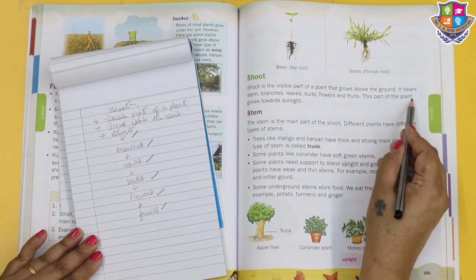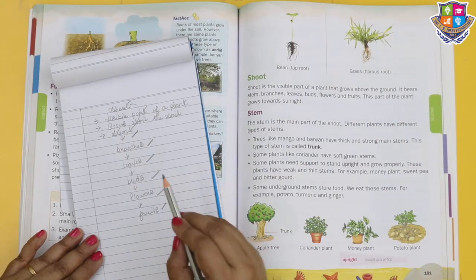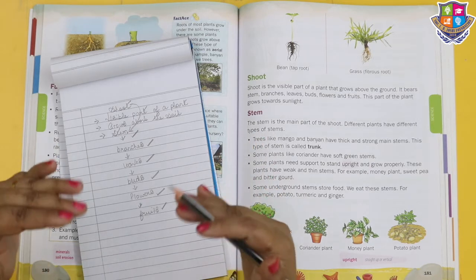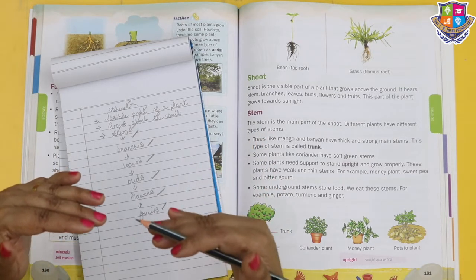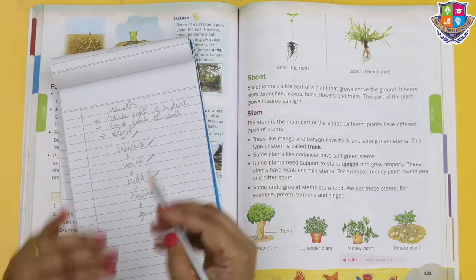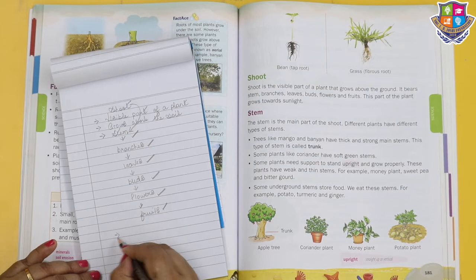This part of the plant grows towards the sunlight. If you observe a plant, you will find that the part above the soil grows towards the sunlight. Where does it all grow?